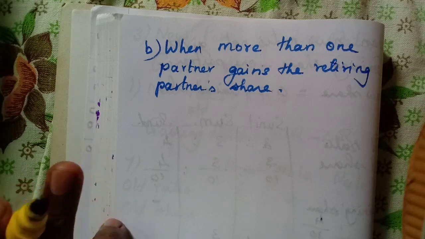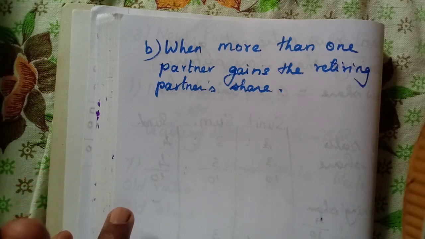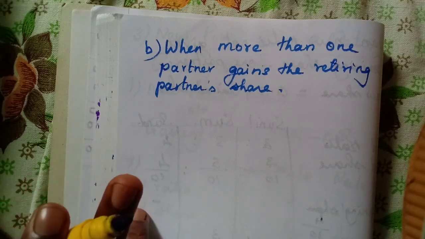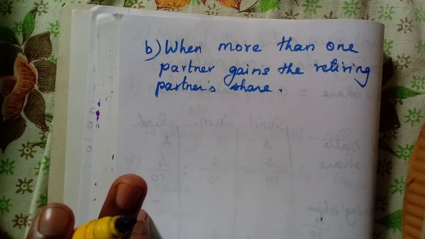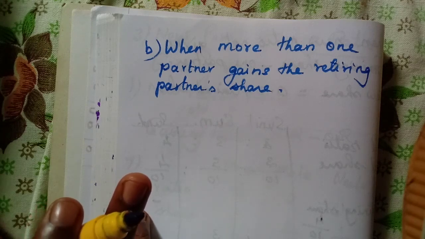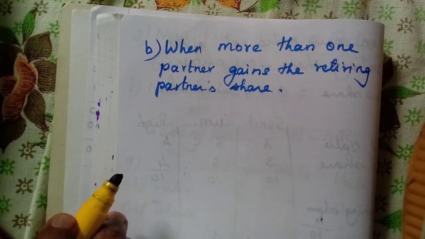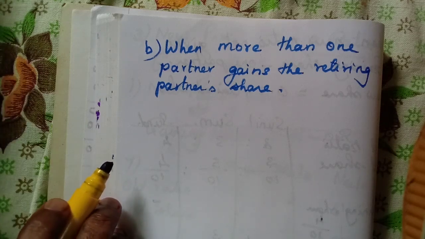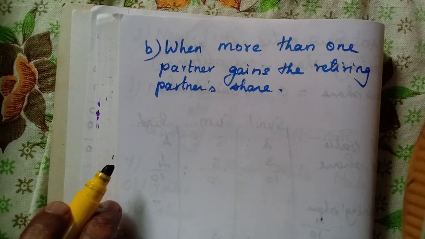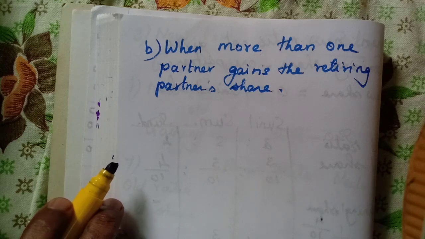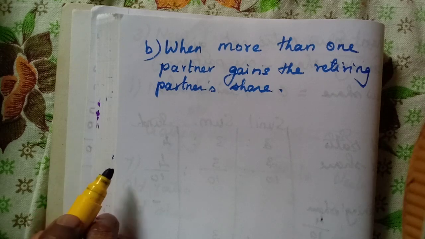Okay. Here, any one of the partners will gain the retiring partner's share. How do we have to calculate the new profit sharing ratio? We need to add the gain to the partner who receives it. The other partner will get the same share. The partner who gains the retiring partner's share, we need to add the retiring partner's share to his old share. We will get the new share.